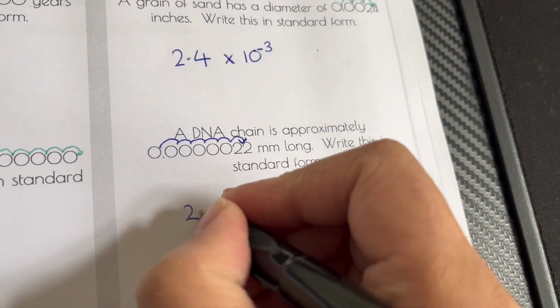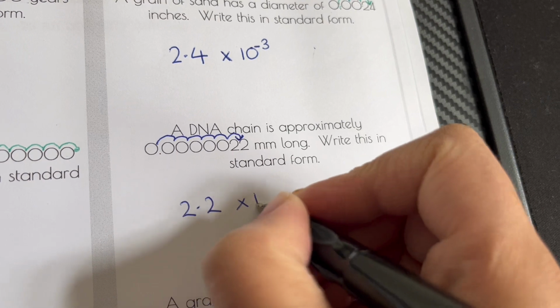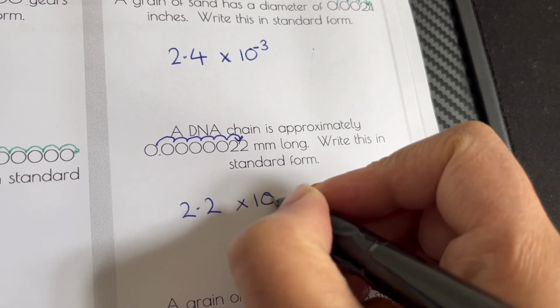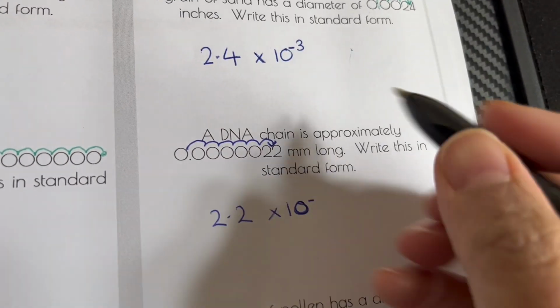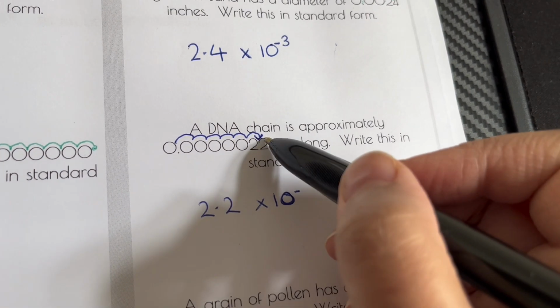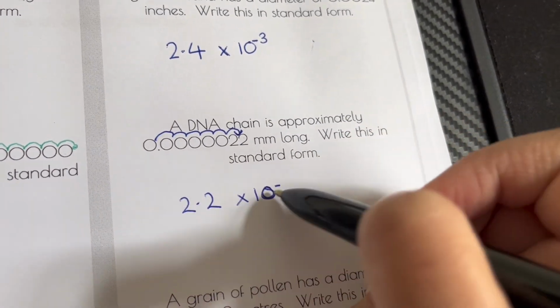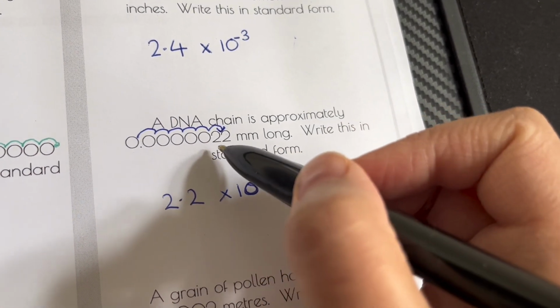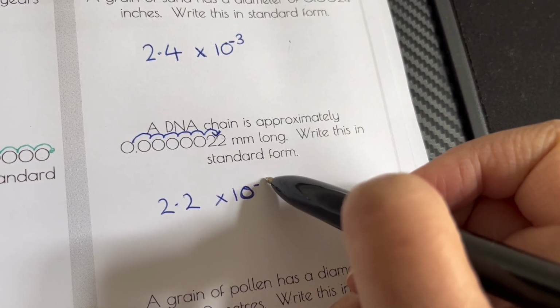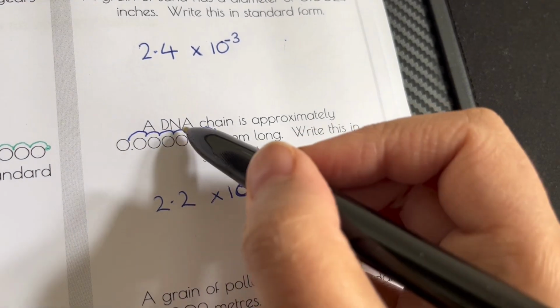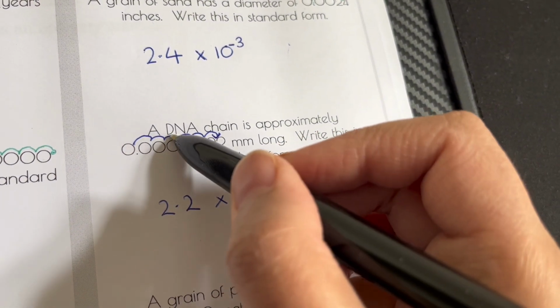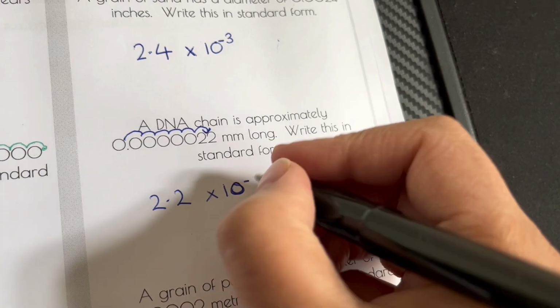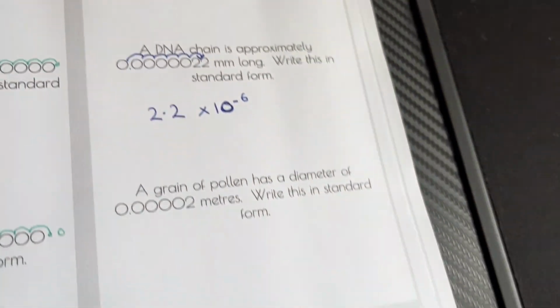So it becomes 2.2, that's my A part, times by 10 to the power, again, I'm going to have a minus power because I've made my number bigger and it was originally smaller. Okay, so when I multiply this out, it should be getting back to its original smaller form. Now, in order to work out what my B should be, so my power, I just need to count my jumps. So that is 1, 2, 3, 4, 5, 6. Okay, and that's that one.